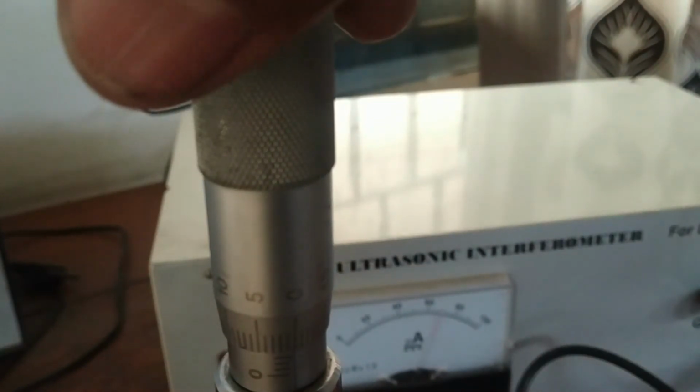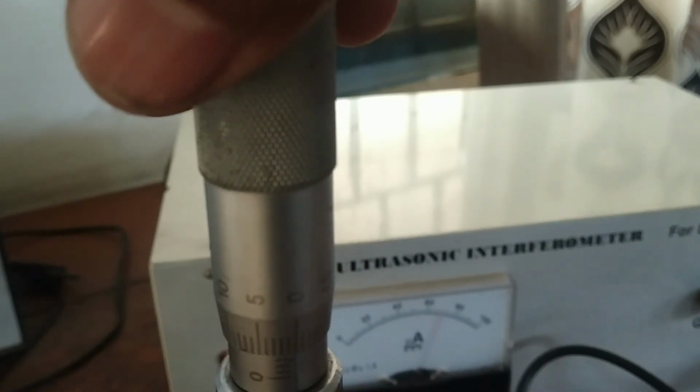So let me take the readings now. I will now move this screw upward, that is anti-clockwise, so that the readings of the screw will start increasing.